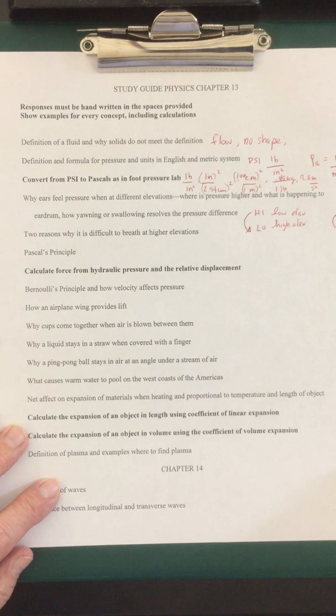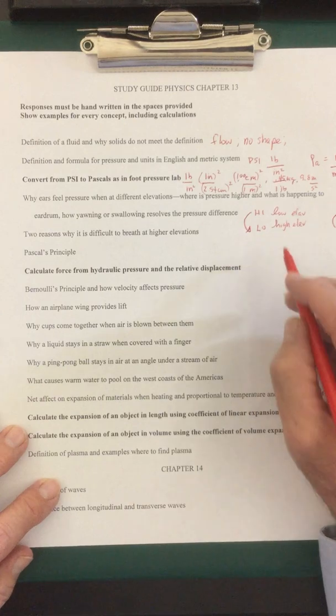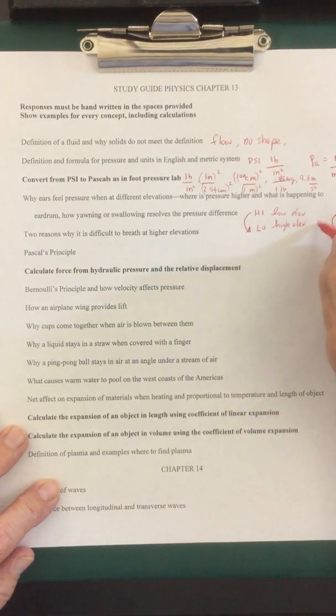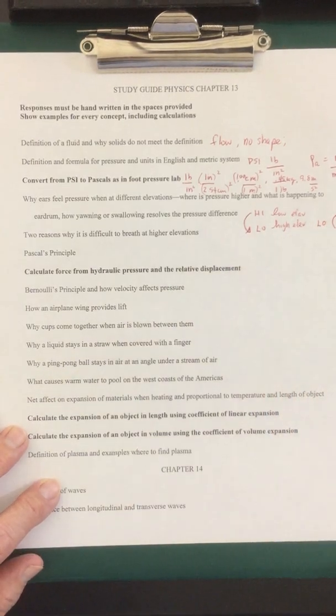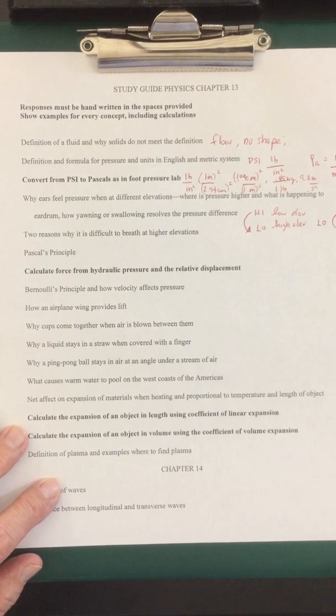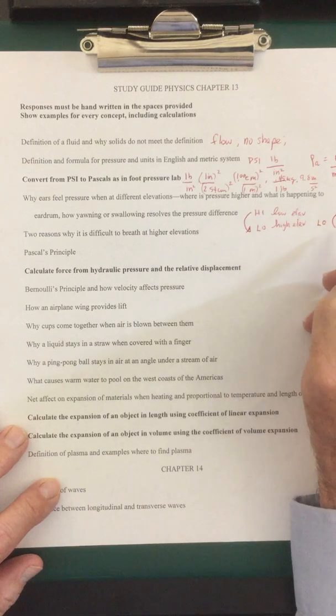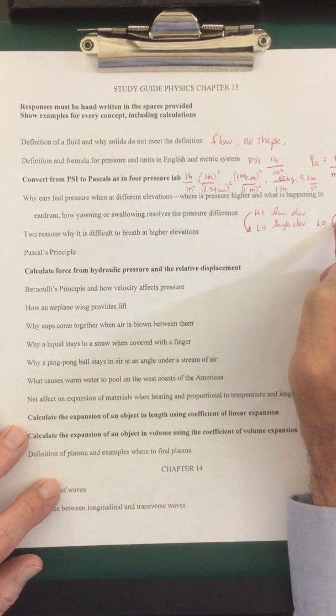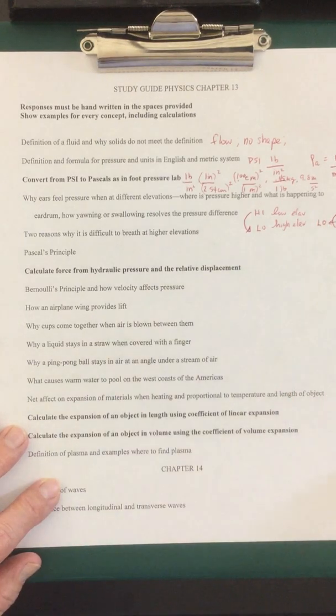The inner ear has this high pressure. As you start to climb, the pressure is going to drop, and you have lower pressure on the outside. So your eardrum is going to bend outward, from high pressure to low pressure.